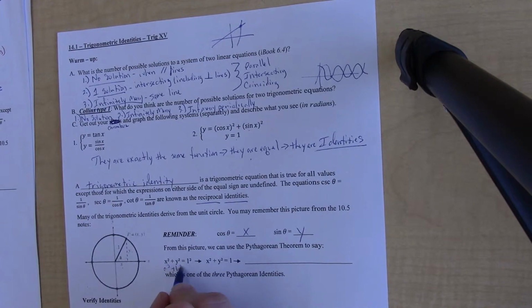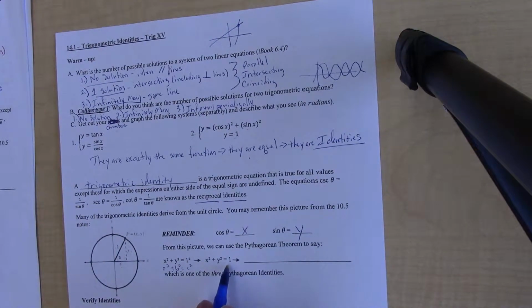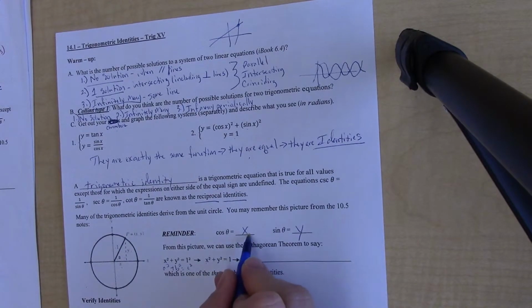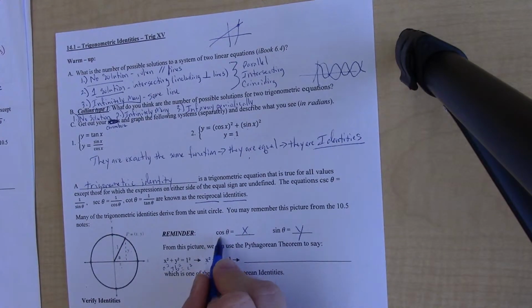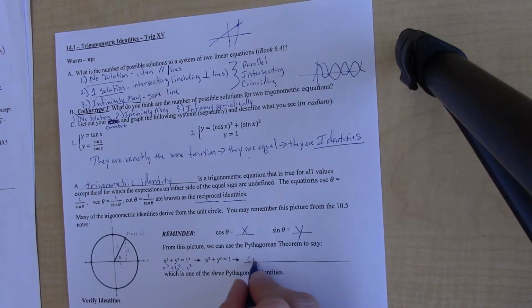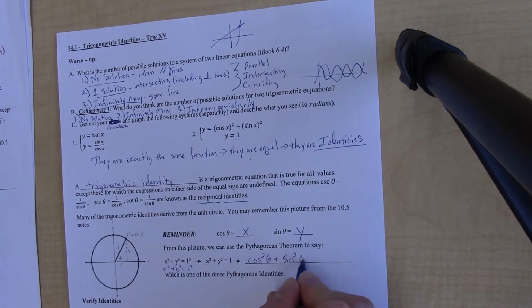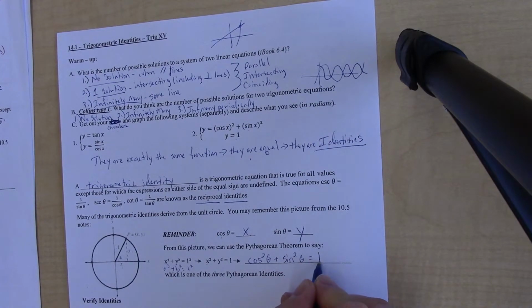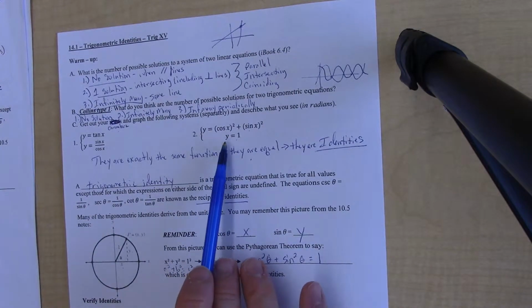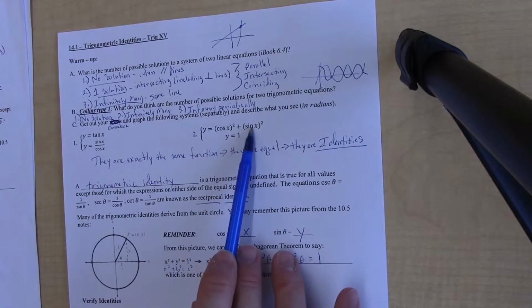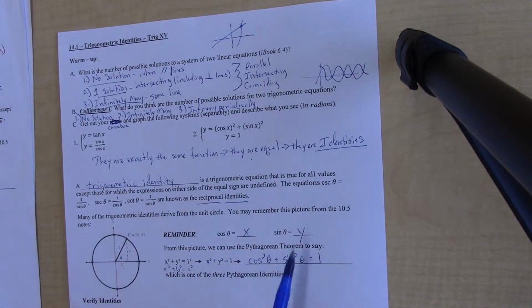A squared plus b squared equals c squared. Now, we know that 1 squared is just 1. But if I replace x with cosine, then x squared would be cosine squared theta. Y squared would be sine squared theta. And that equals 1. And that's why when you plugged this into your calculator, it was just a straight line at 1, because they are identities.